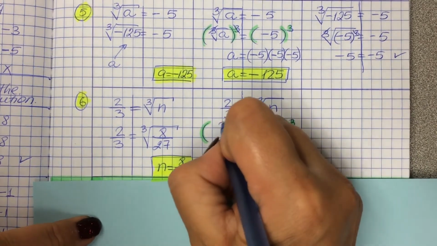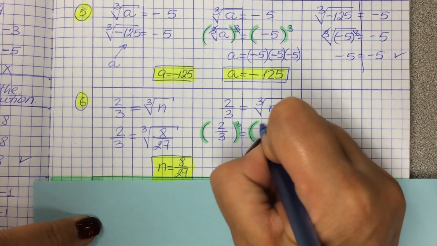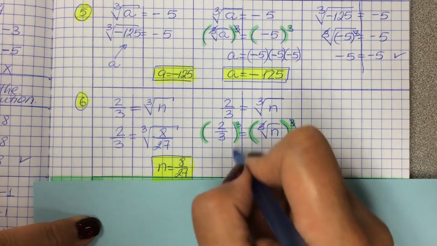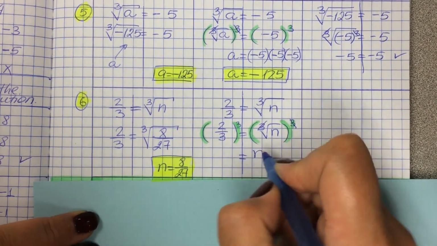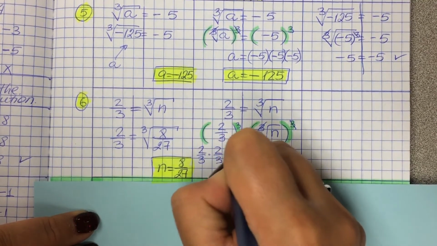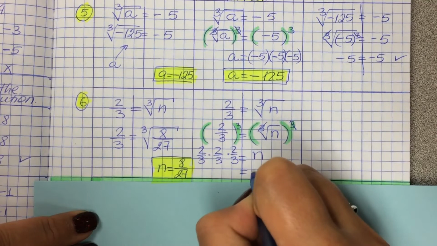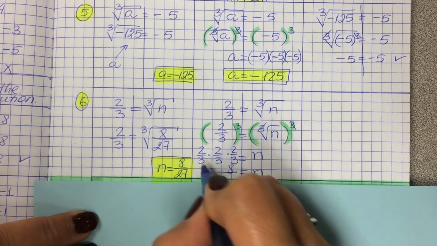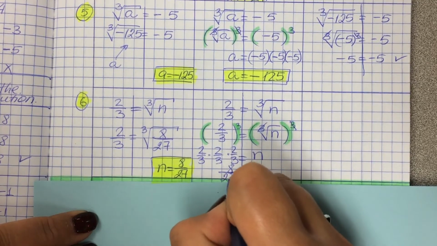On one side of the equation we have 2/3, on the other we have cube root of n, where cube and cube root cancel each other, so the n variable will be 2/3 times 2/3 times 2/3, which is 2 times 2 times 2, 8, and 3 times 3 times 3, 27.